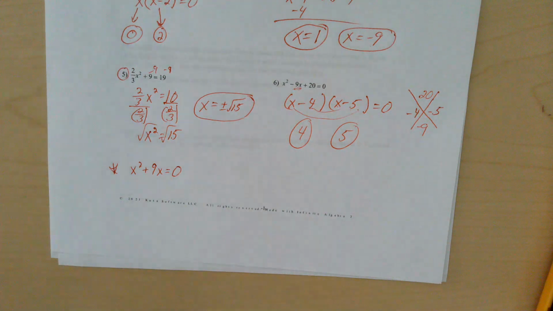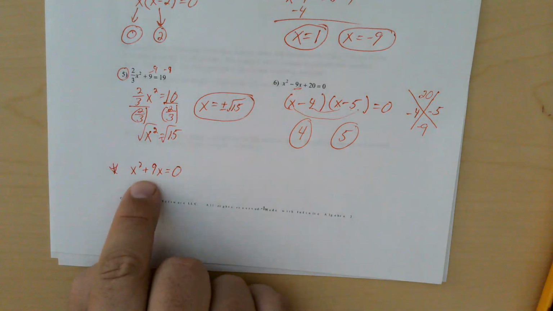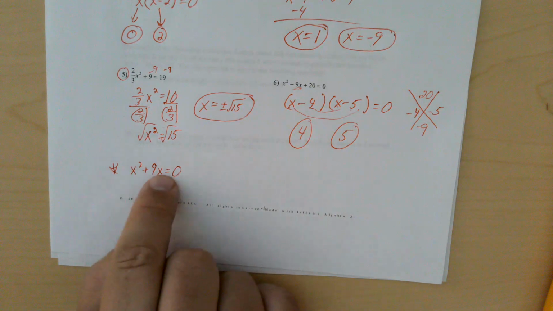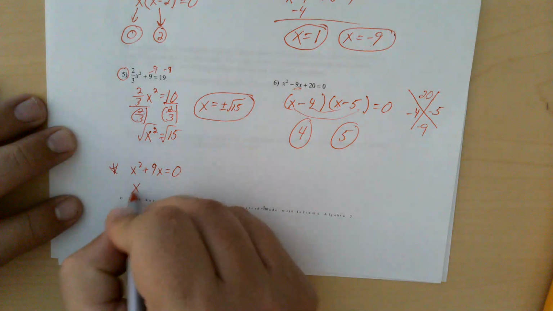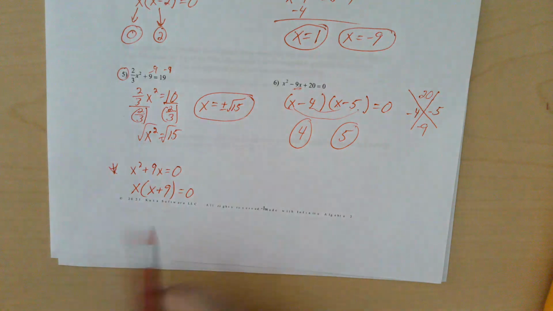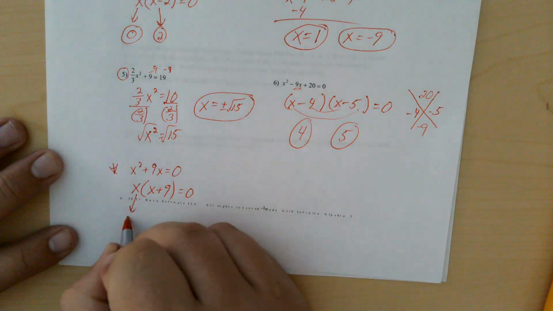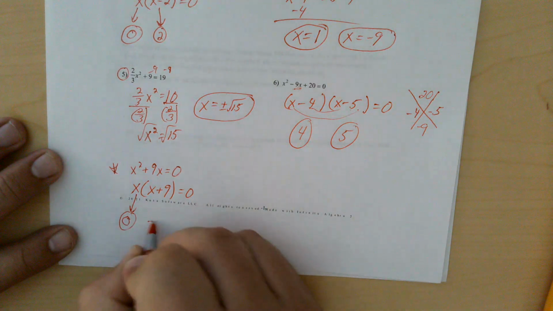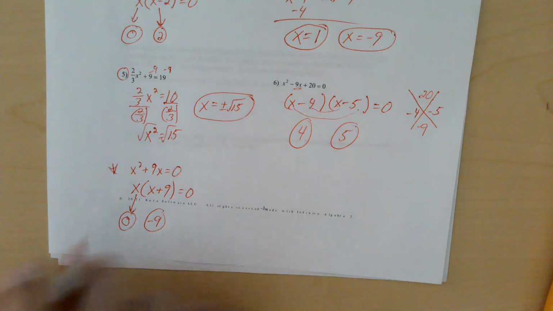I added this problem, just quickly added it before I printed this out, just to remind you. If you see a problem where there's only 2 terms, you have an x in common. You cannot solve this by the square root method because it's a square term and an x term. You simply remove an x. It is now factored. If you distribute, you're back to the original problem. But then you should realize 0 is an answer and negative 9 is an answer.